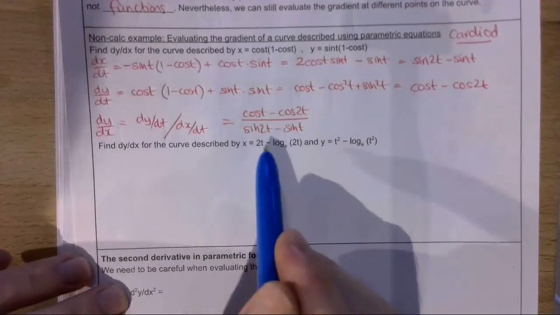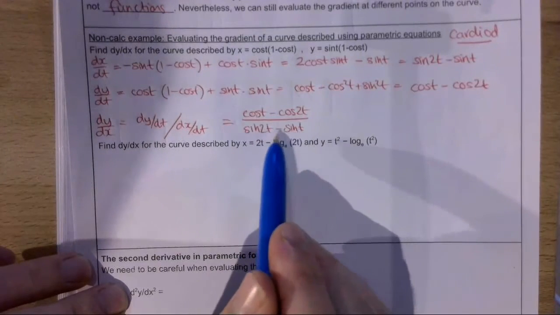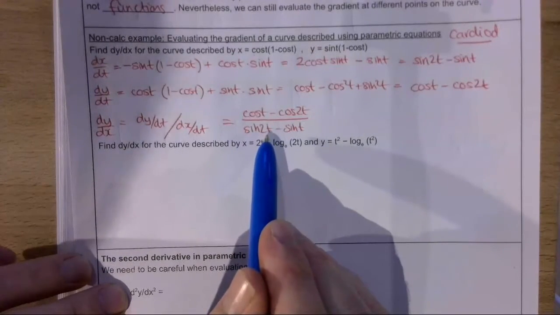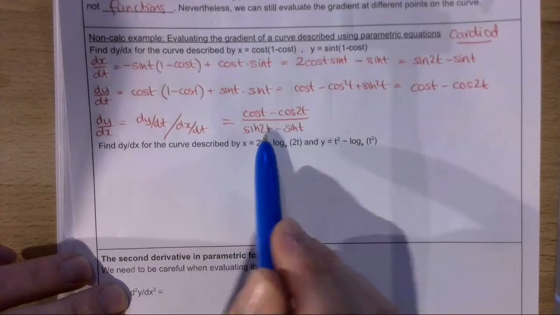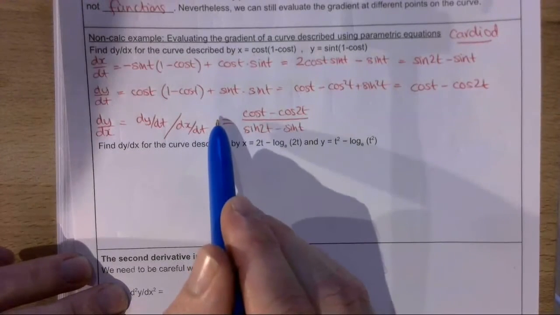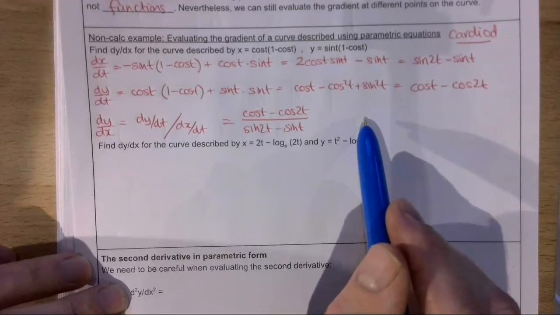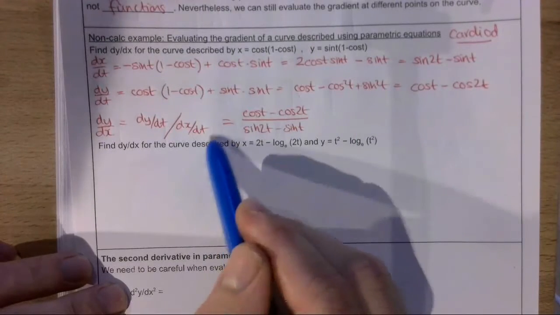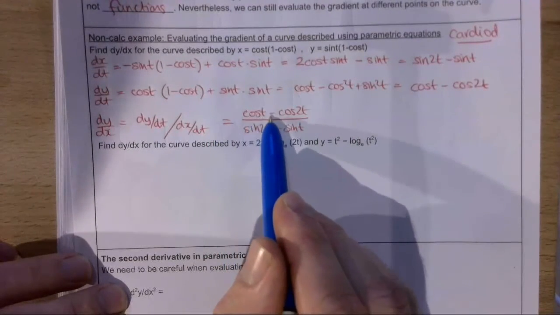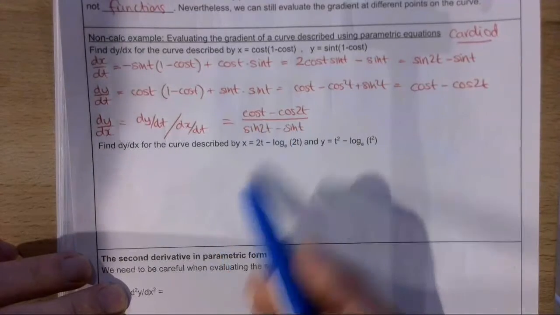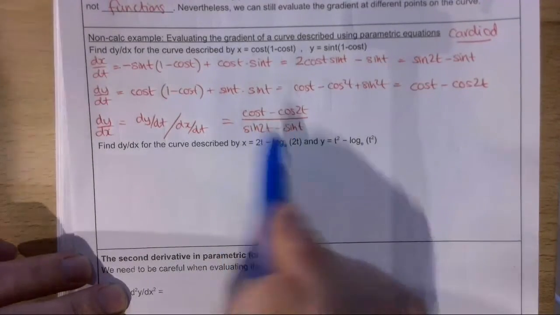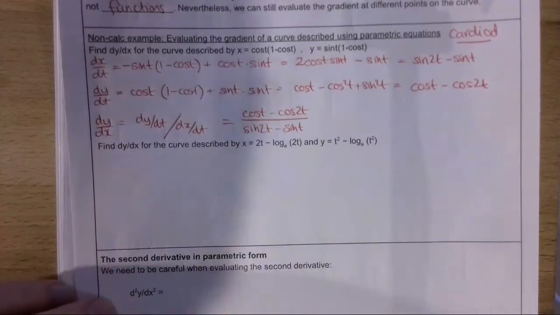So vertical tangents should occur when sine t equals sine 2t. Think about where that is. And we should have a horizontal tangent, or what would look like a maximum or a minimum, where cos t equals cos 2t. And I'd like you to think about where that would be, and just check that that fits with your cardioid.